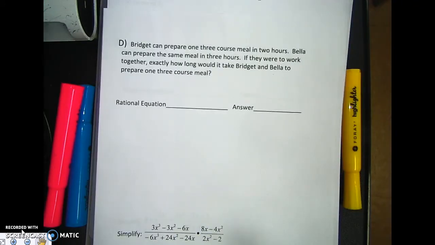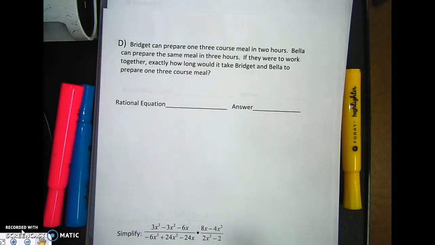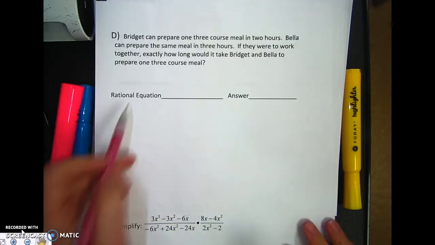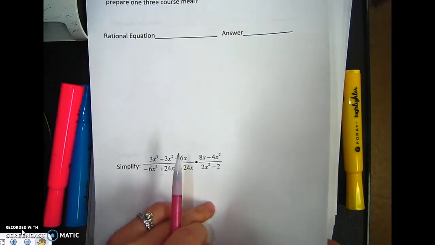Letter D. Letter D is similar to letter C. Make sure you answer the question exactly how long it would take. Make sure it's a rational equation. Okay? And make sure you show your work to get the answer. Then here's the simplifying. Be careful because you've got to know it's stepping it up a little bit.